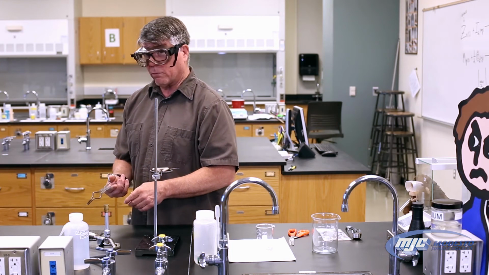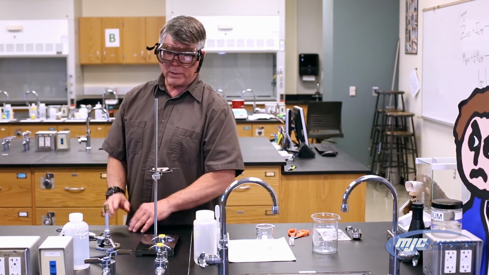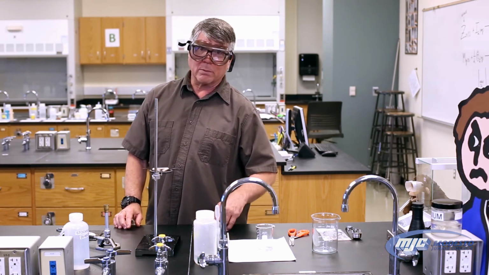But we have to make sure that's cool first, because if we just put cold water in there, it's going to crack that crucible. So while we're waiting for that to cool down, we can come back over here and finish up our zinc iodide.